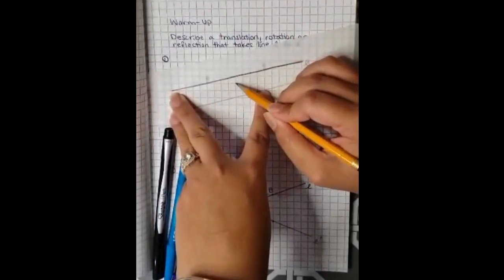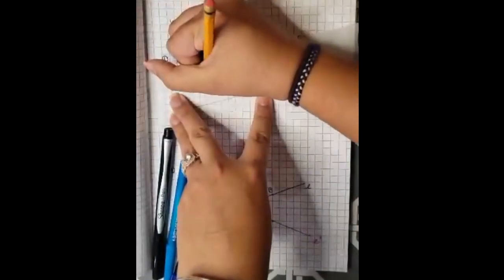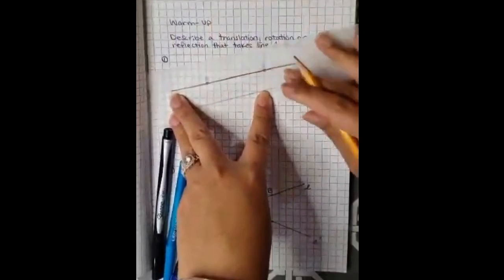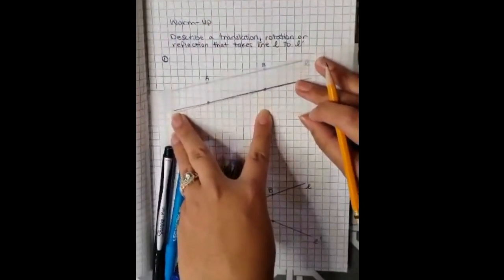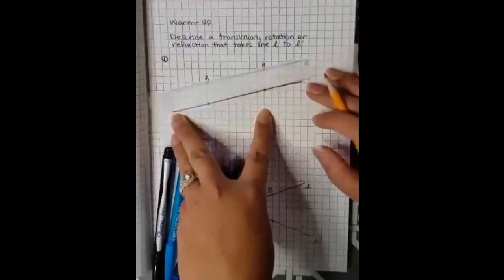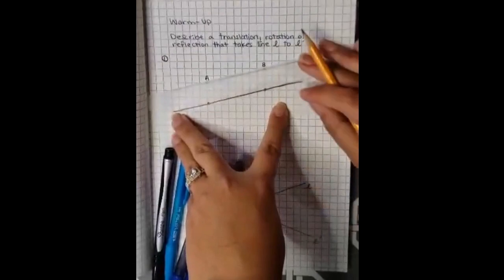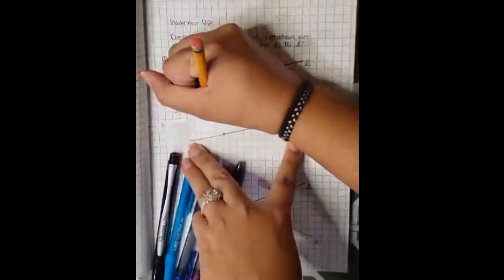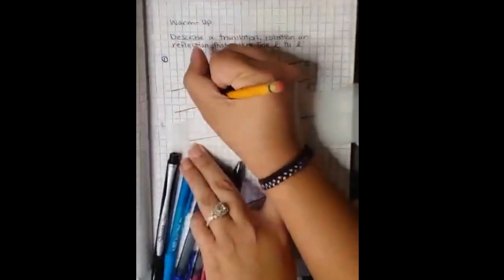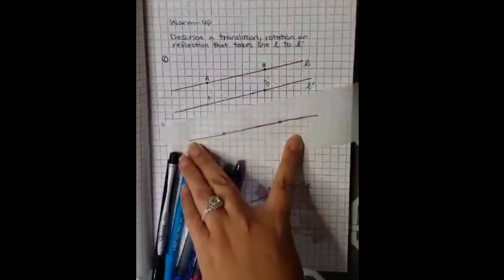If I count 1, 2, 3, I need to go down 3 boxes. So I count 1 box, 2 boxes, 3 boxes. Now I translated line L to L prime. And if I wanted to label my new points, I would get A prime and B prime.